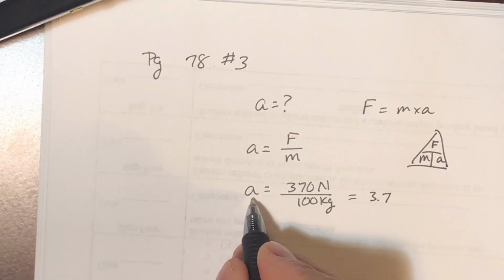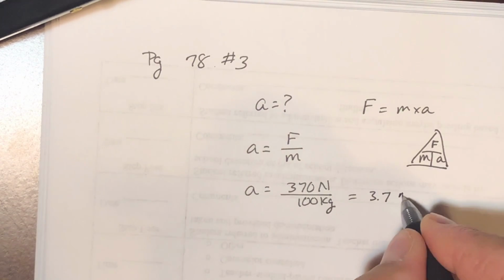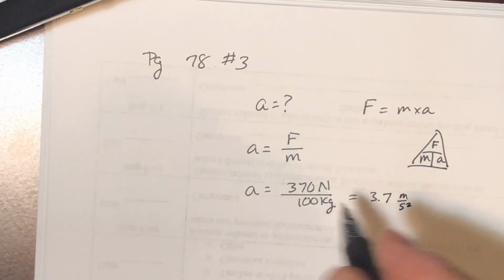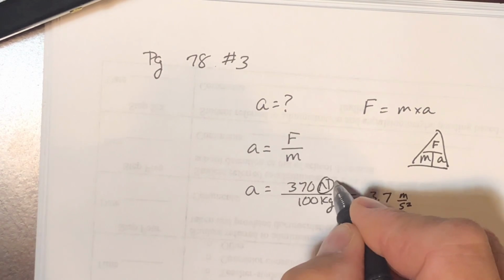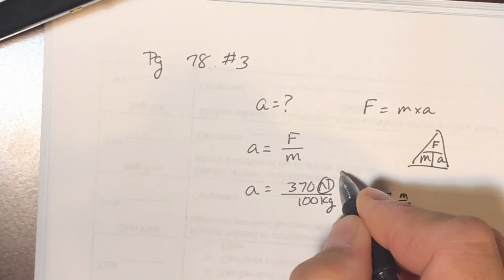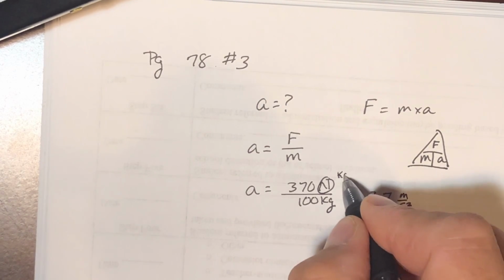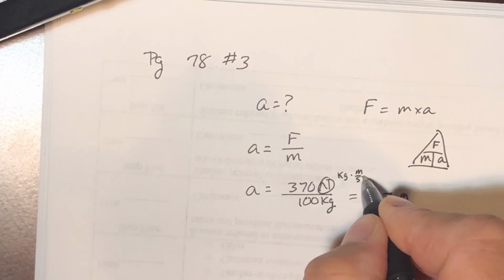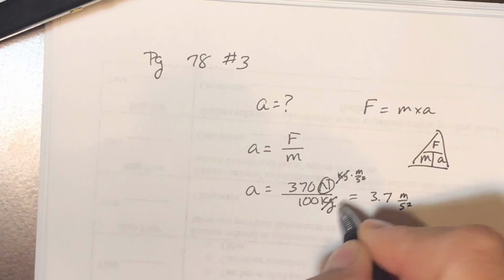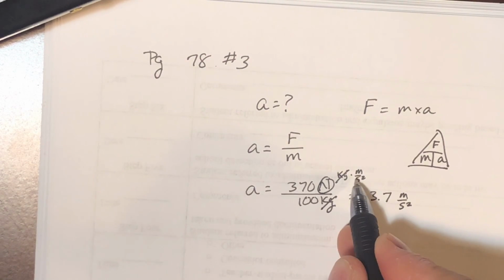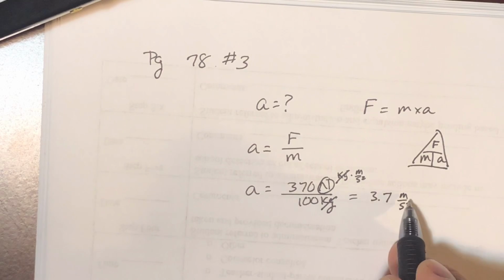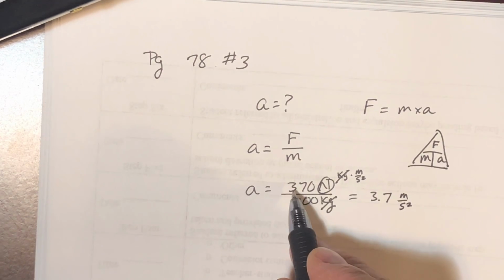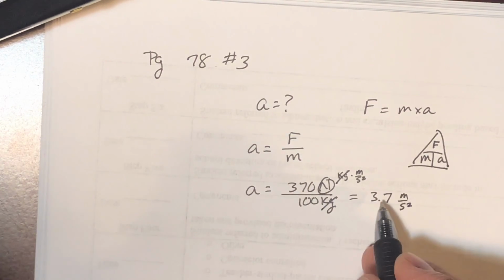Now what is acceleration going to be in? It's going to be in meters per second squared. Why does this work again? Because a newton is equal to what? This newton is equal to kilograms meters per second squared. That means the kilograms cancel out and you're left over with the meters per second squared. Makes sense because acceleration is in meters per second squared. 370 divided by 100 is 3.7.